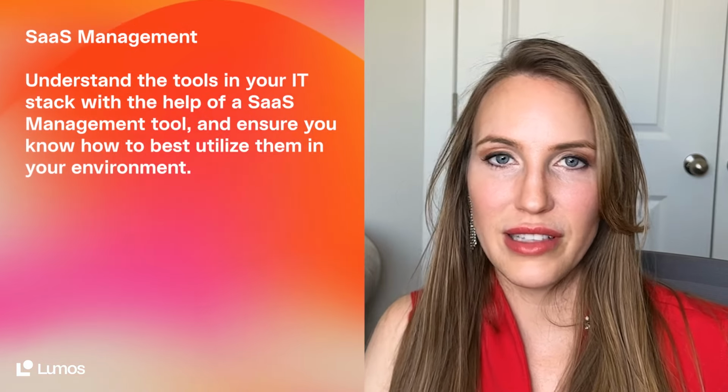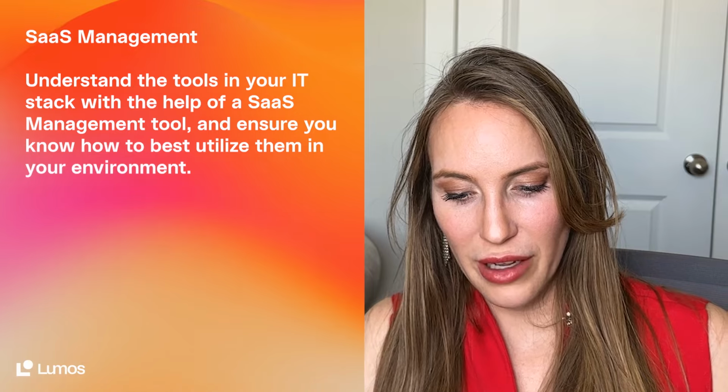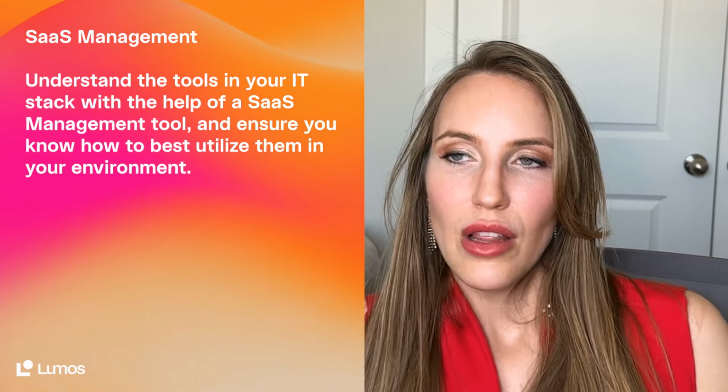The first aspect of measuring ROI is having a SaaS management tool and knowing what tools you have in your stack and how you're going to be able to utilize those. Let's say we already know that and we've come to deciding what tools we want to add and how we want to expand best for our environment. The way that I do that is I will look at, oftentimes it's time as well as complexity.